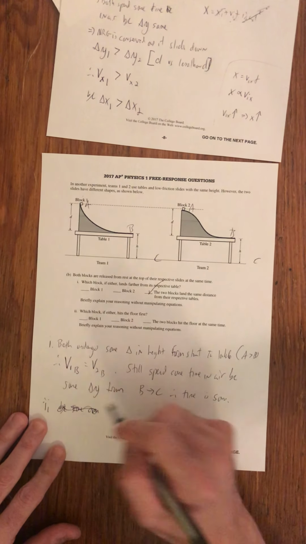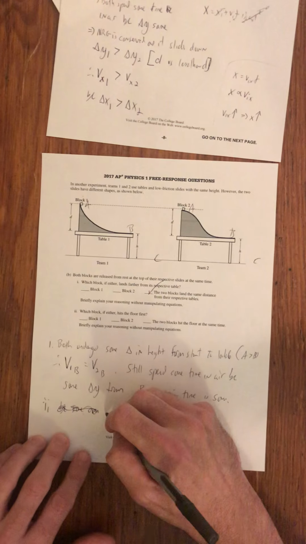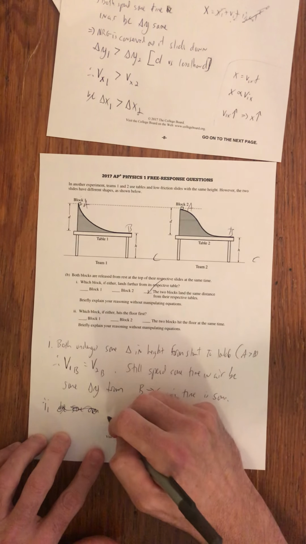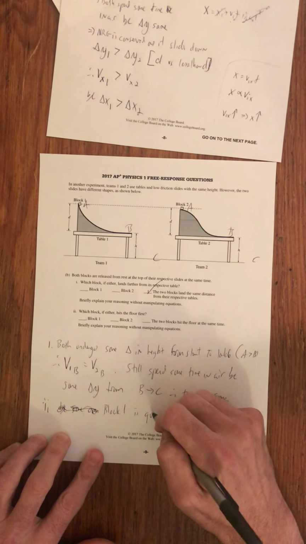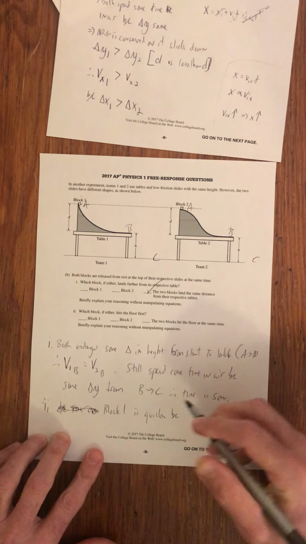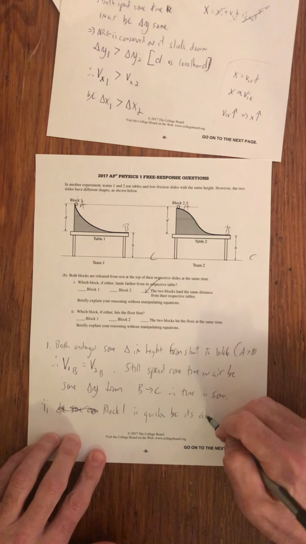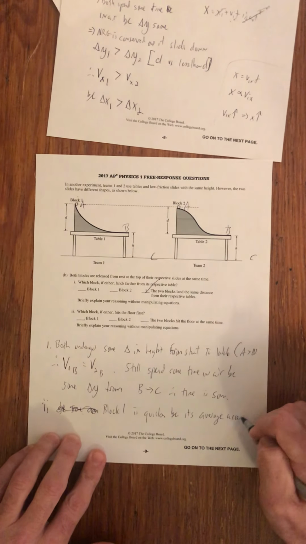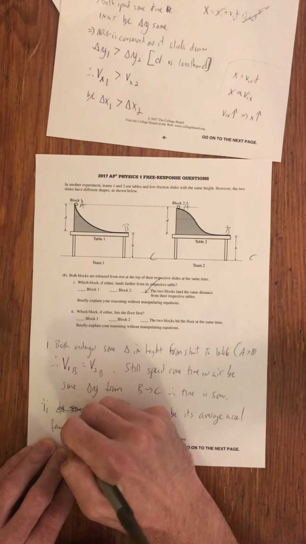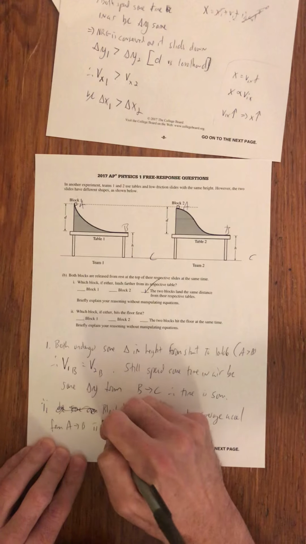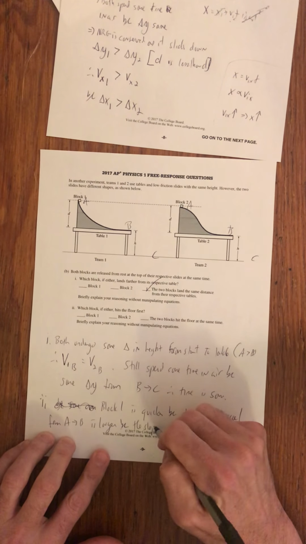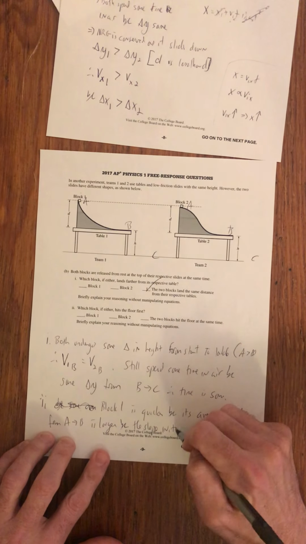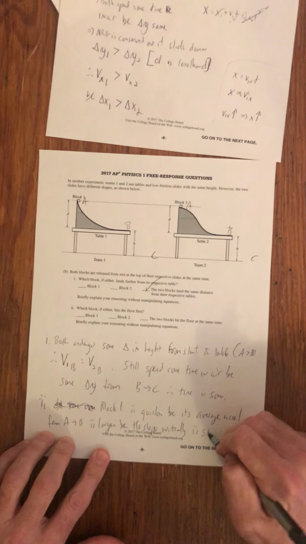We would say block 1 is quicker because its average acceleration from A to B is larger, because the slope initially is steeper.